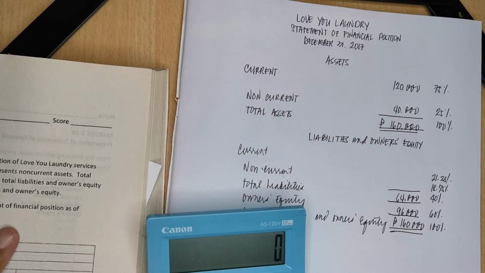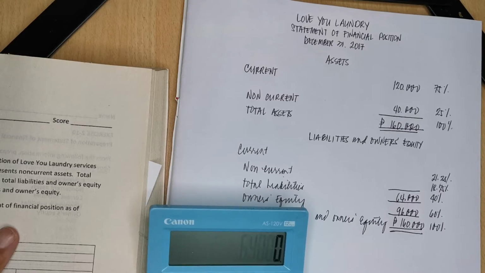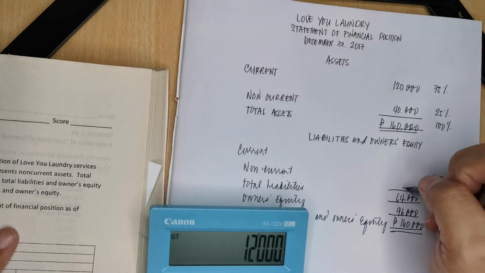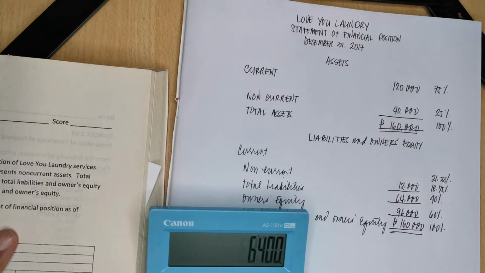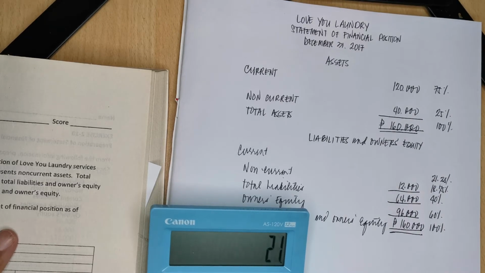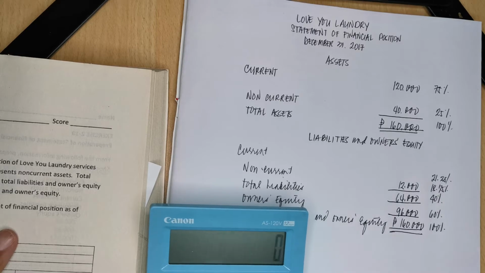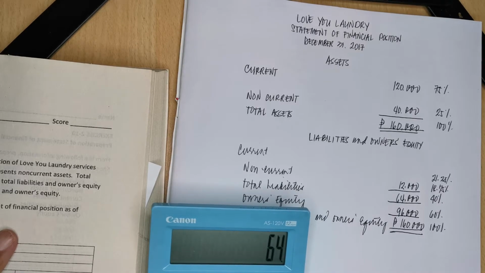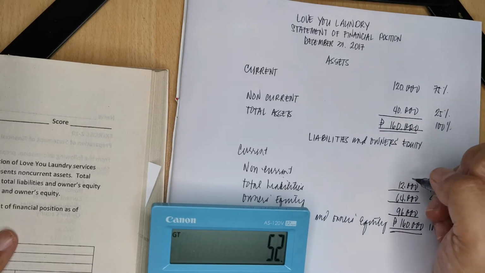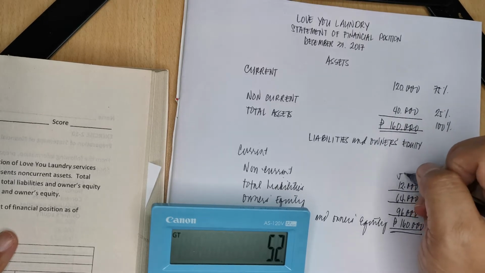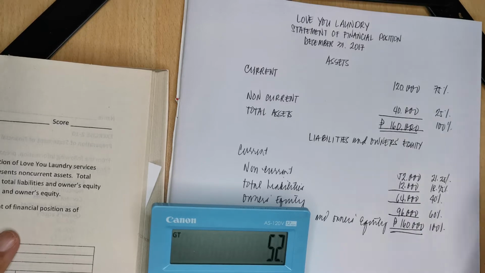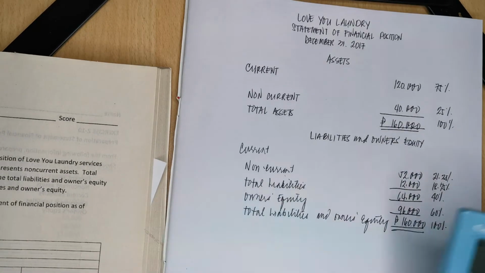So therefore, 64,000 times 18.75, so this is 12. And then 64 times 21.25, sorry, less 12. So this is 52. So that's your balance sheet. Okay.